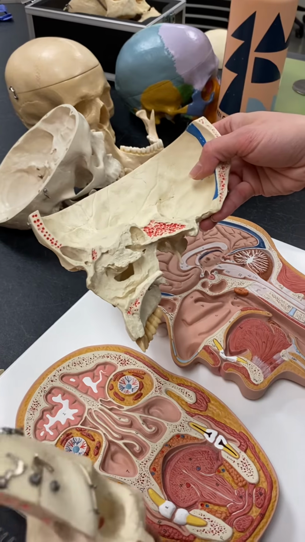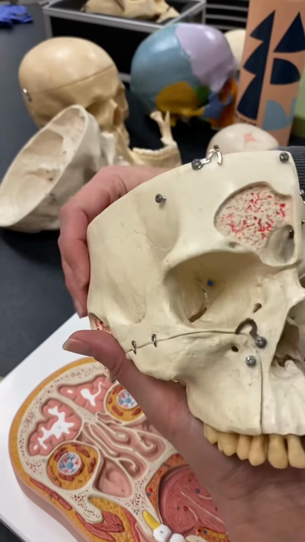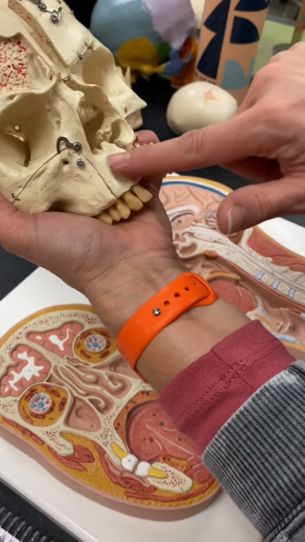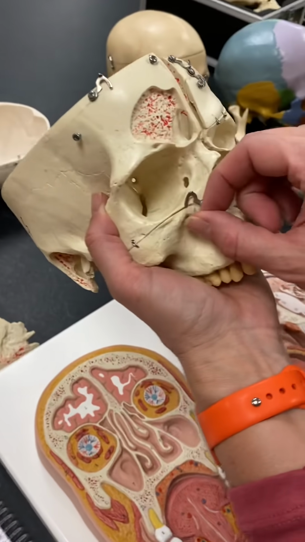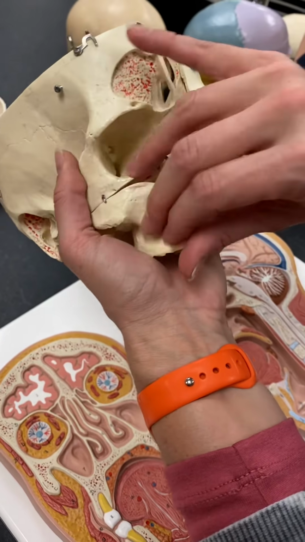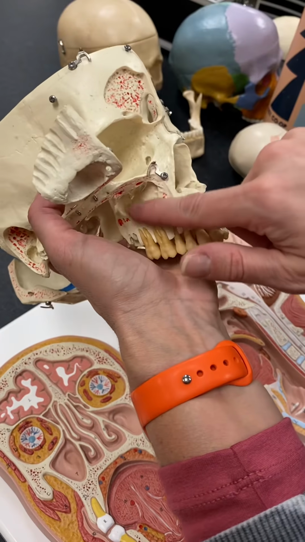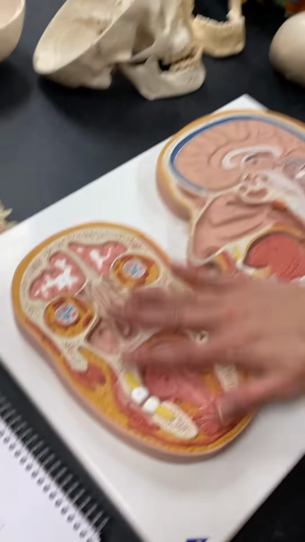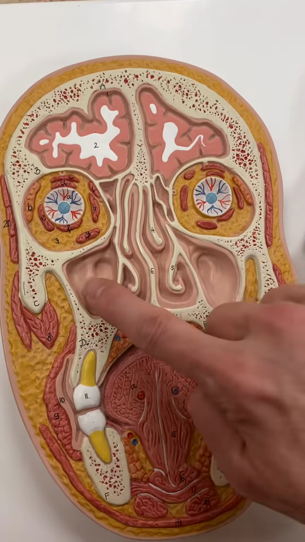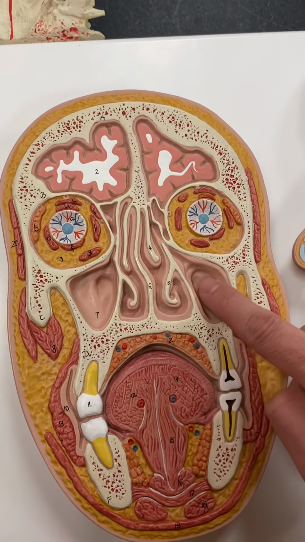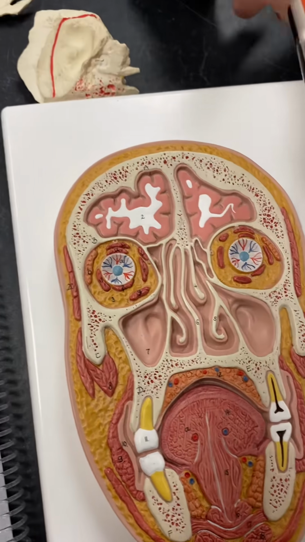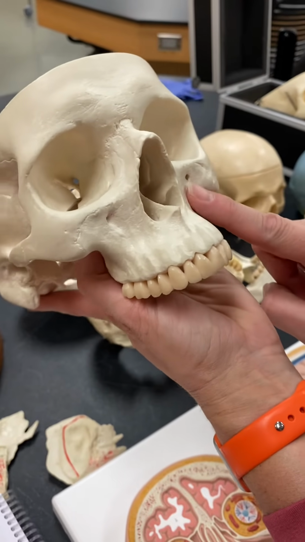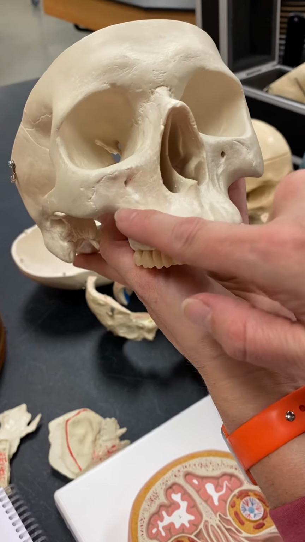And then maxillary sinus is going to be what I would call where your rosy cheeks would go. But here's our maxilla. So if I open this flap right here, we can kind of see into that maxillary sinus right there. And then on this coronal view right here, we have two maxillary sinuses right here and here. So if you're looking at a full skull, the maxillary sinus is really hiding just behind here and here.